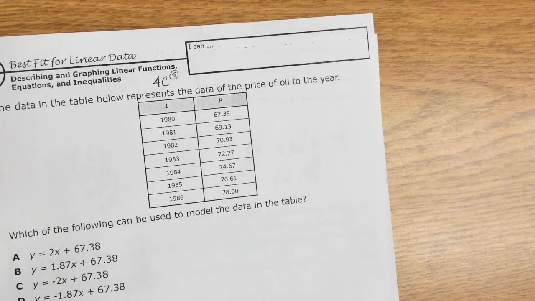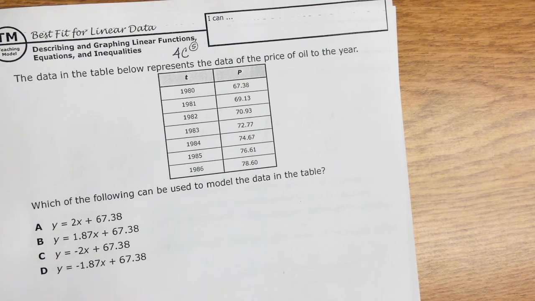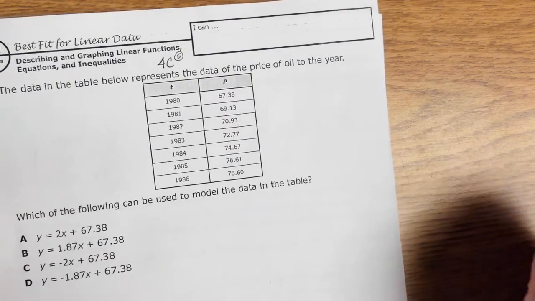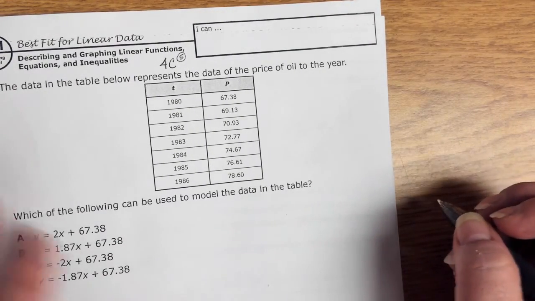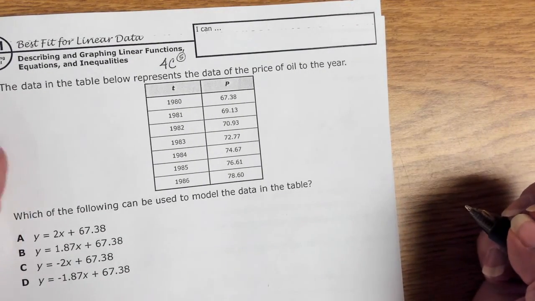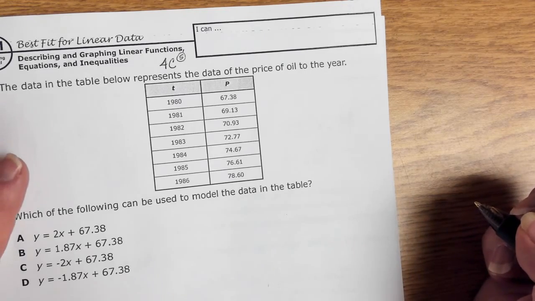The data in the table below represents the data of the price of oil to the year. Which of the following can be used to model that data in the table? All right, I'm also going to add an extra question onto this, because that's how a lot of your questions are that you're going to be working at. The price of oil to the year.